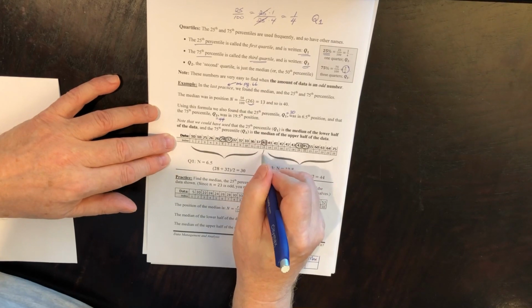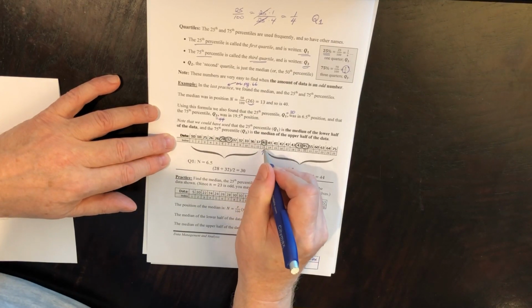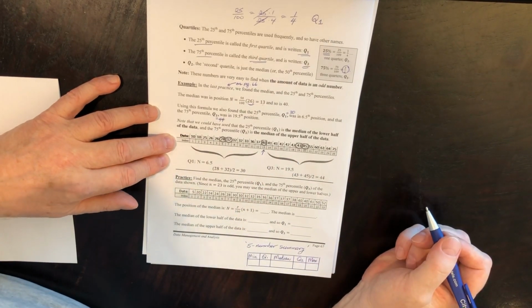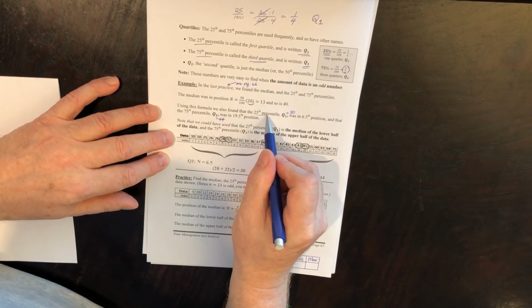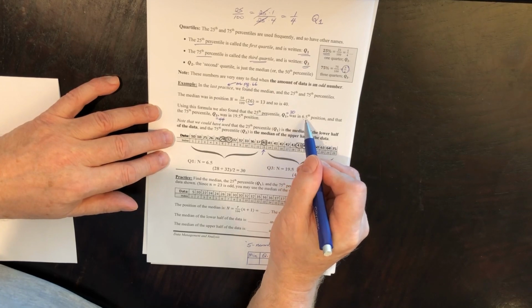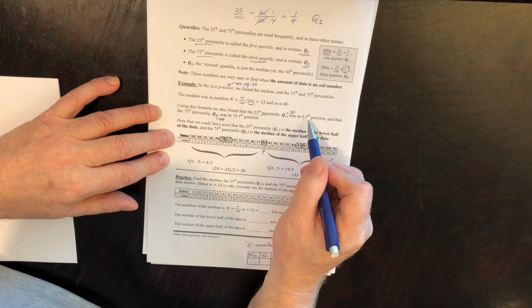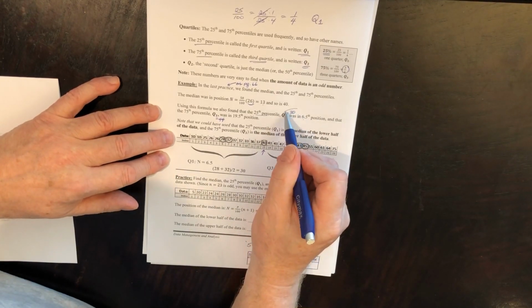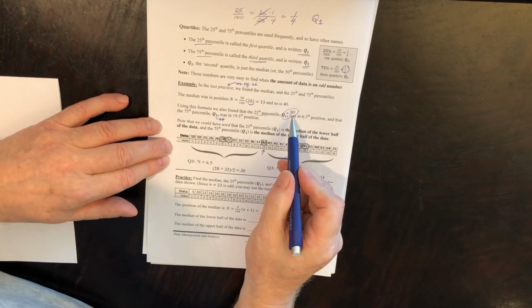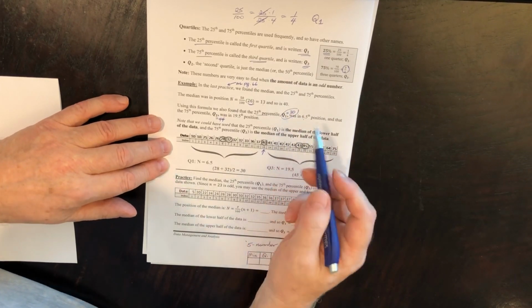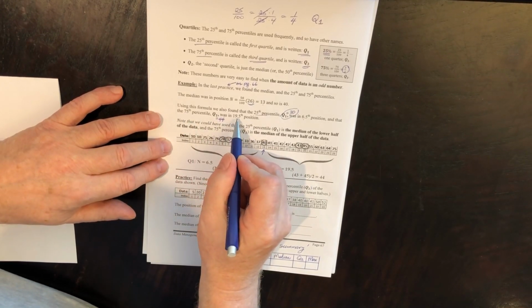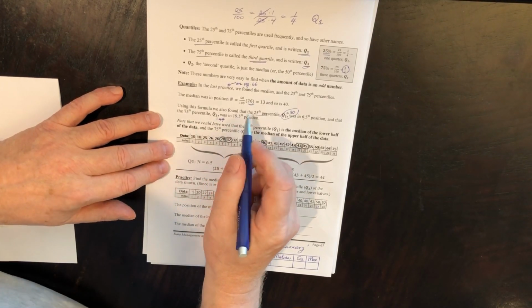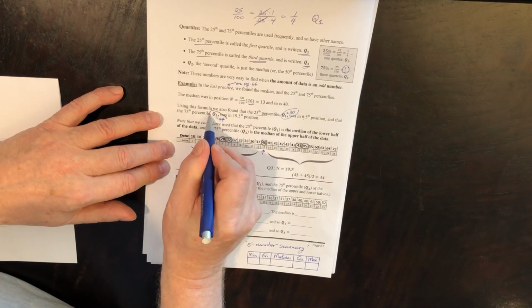The median was the number 40 in position 13. We also found that the 25th percentile was in the 6.5 position. That was the number 30. The 25th percentile we calculated as 30, and the 75th percentile we found to be in the 19.5 position, and we found it to be 44.